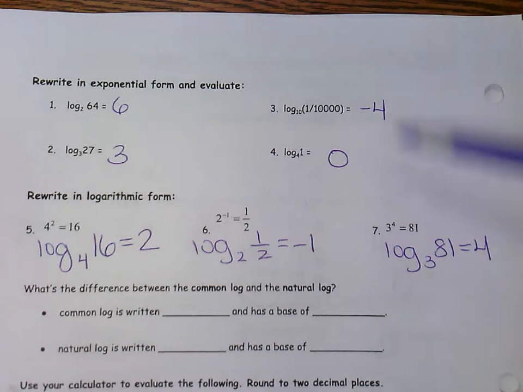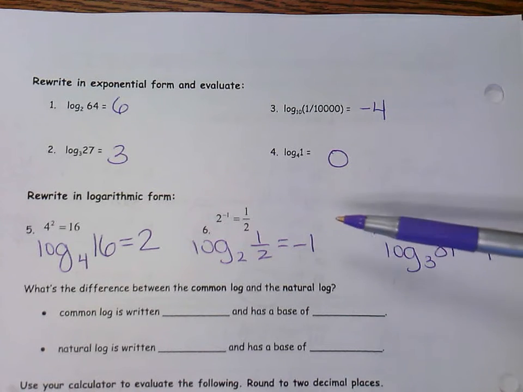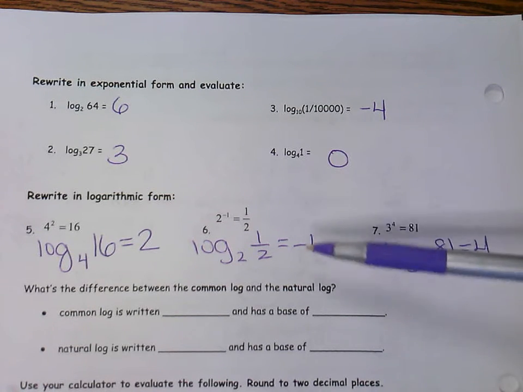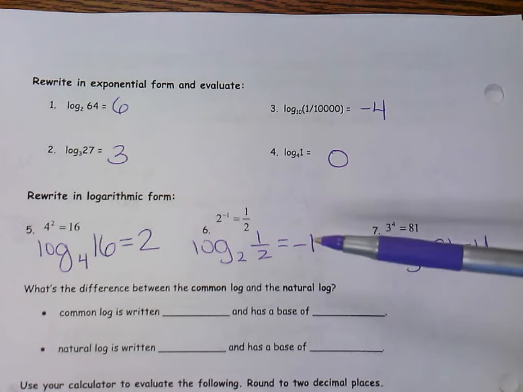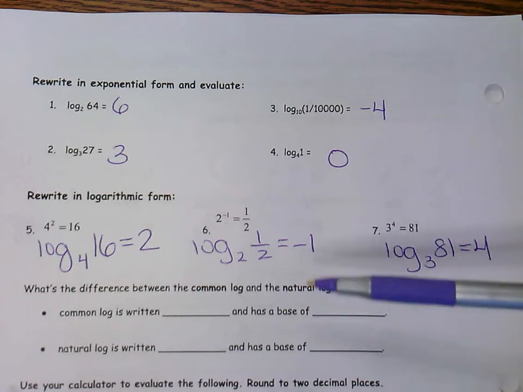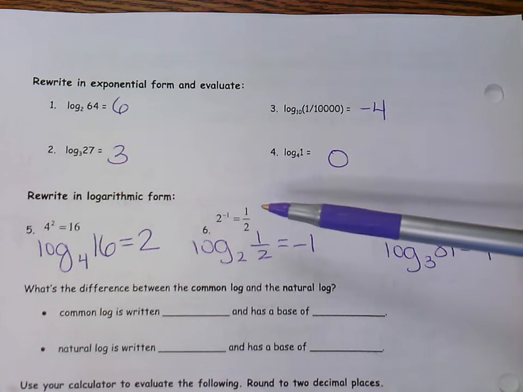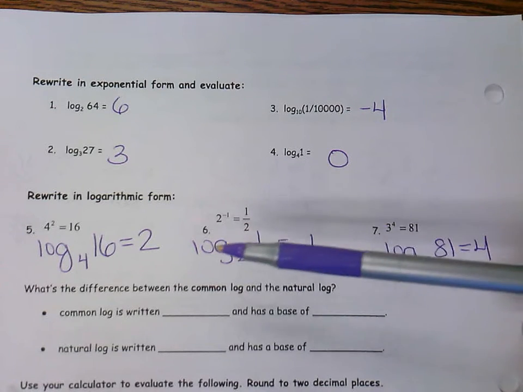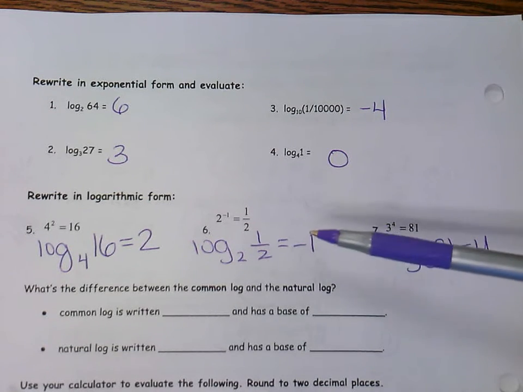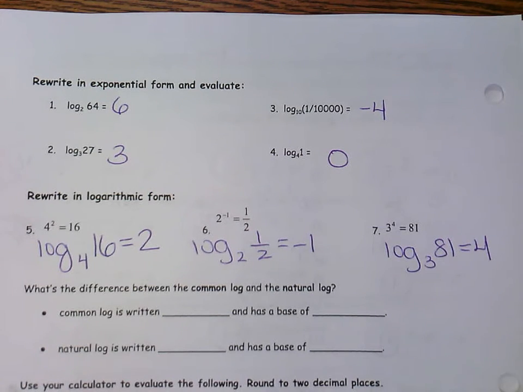So being able to evaluate logs is your first step in understanding logs. Being able to write it as exponential or log expressions is very important when we start graphing them, finding the inverse, solving. So you just have to be really fluent in how to read an exponential, right? 2 to this power equals this number. And then same with a log. 2 to this power equals this number. So it's the same relationship, just written in a new way.